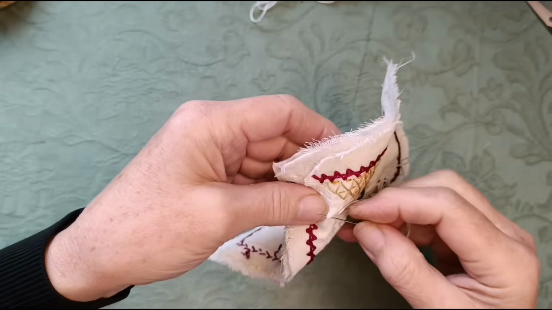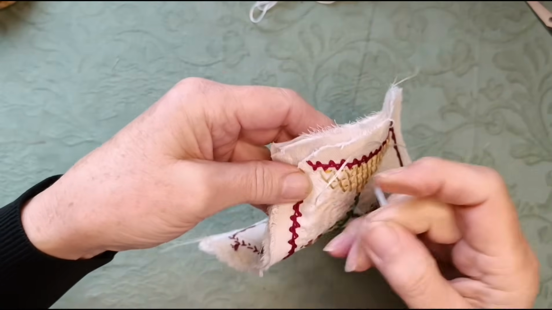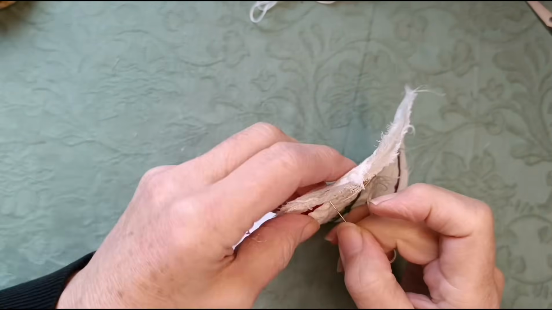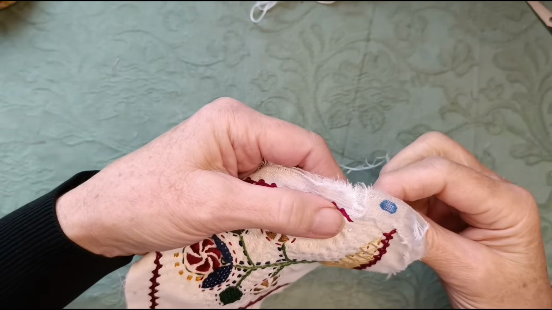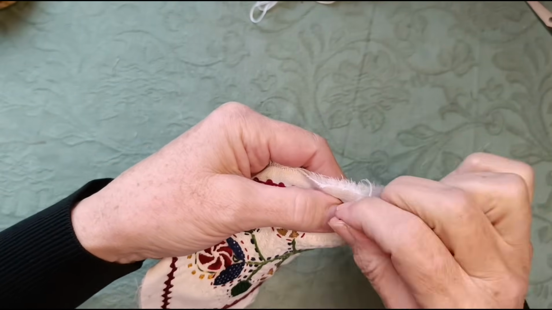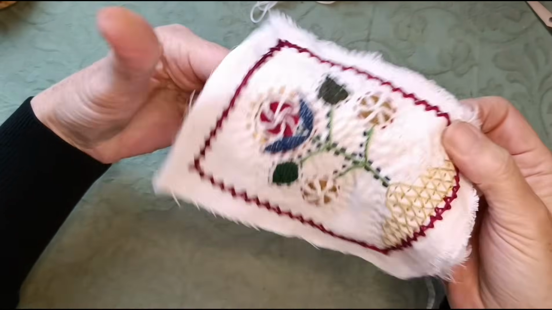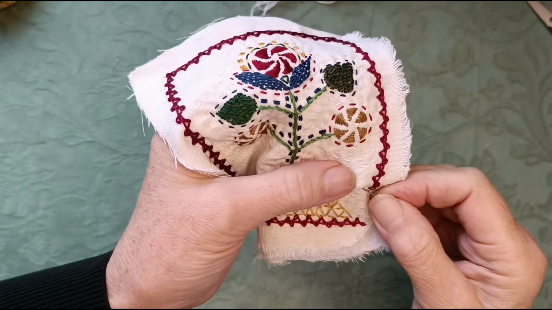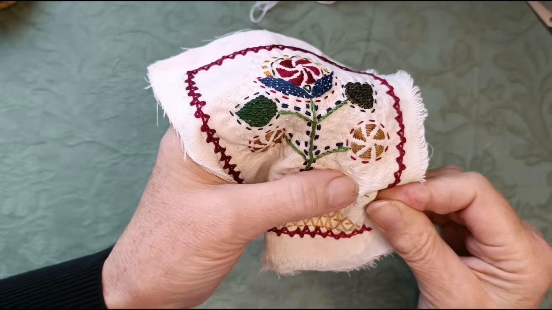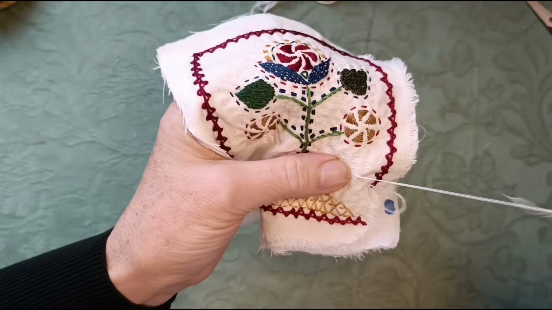There is a little knot in this thread, but I'm getting away with it. And now it's safely on the back somewhere. You know when you get those little knots and you manage to just gently pull them through every time, and at one point there, they're gone.